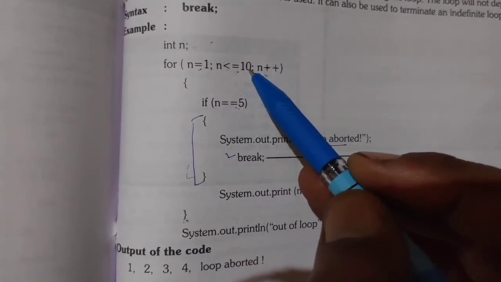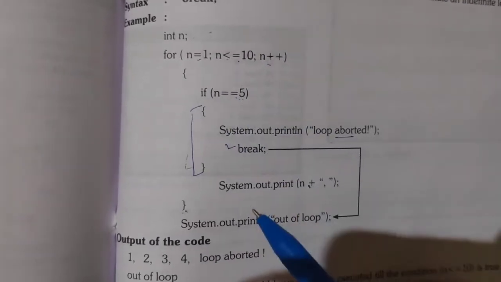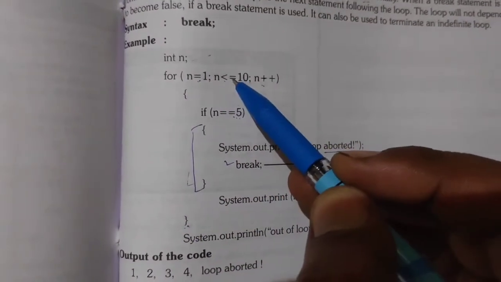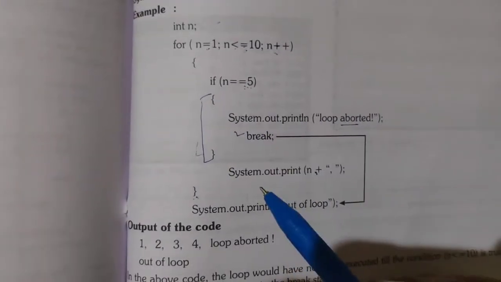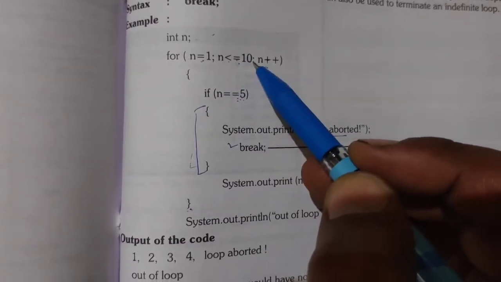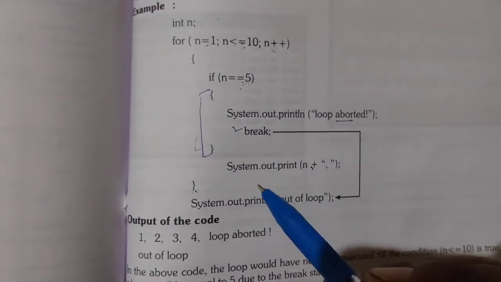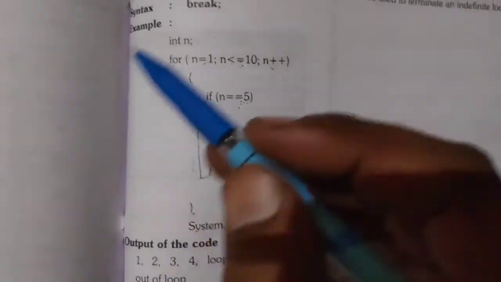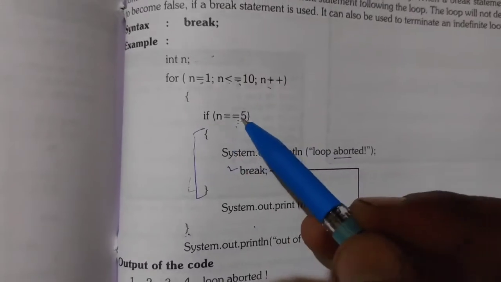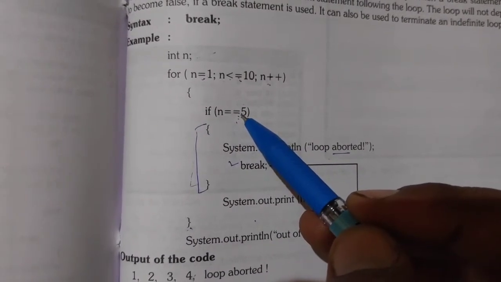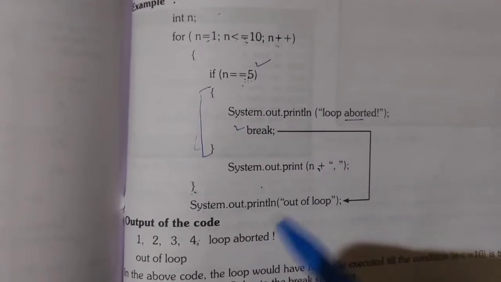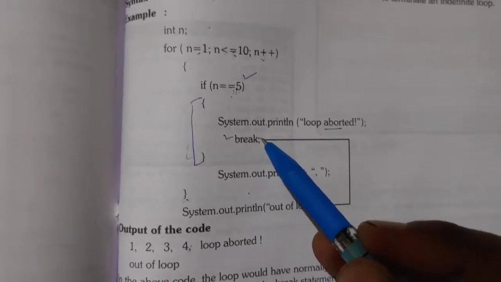So for the first time n will be 1, so n is not equal to 5, that's why the if will not work and 1 will be printed, and then 2 will be printed. Next time the value of n will become 3, and again it is not 5, so 3 will be printed. Then the value of n will become 4, so this condition is false, and 4 will be printed. Next time the value of n will become 5, and here n's value is 5, so the condition of the if is true. Now what will happen, it will print loop aborted, then the break keyword will take the control out of the loop.